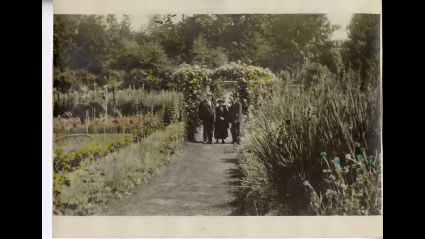Early photographs were black and white, though sometimes photographers would add color with paint once the photo was developed. This is often seen with early postcards.